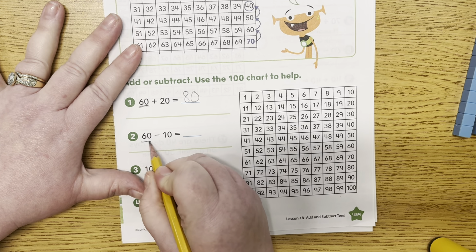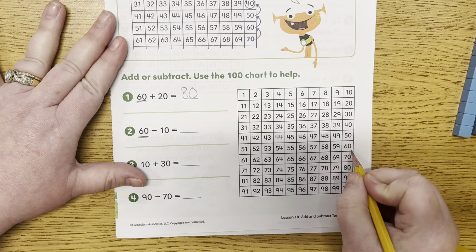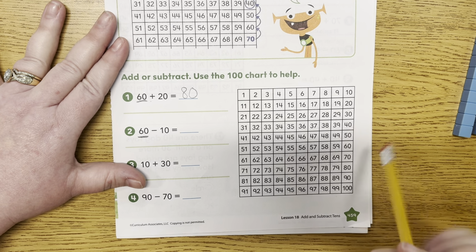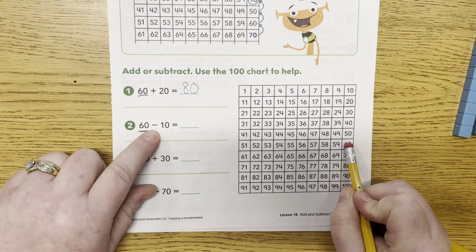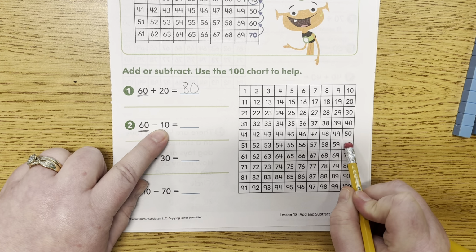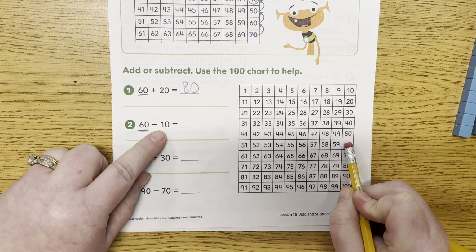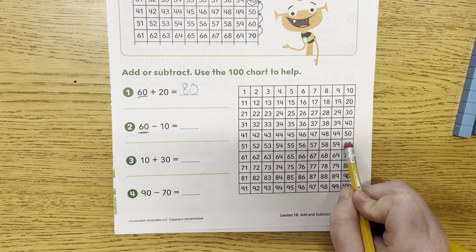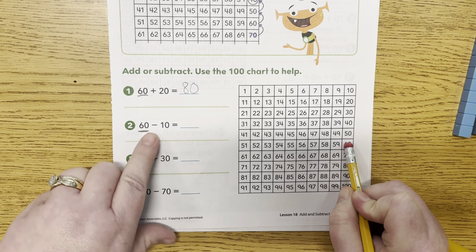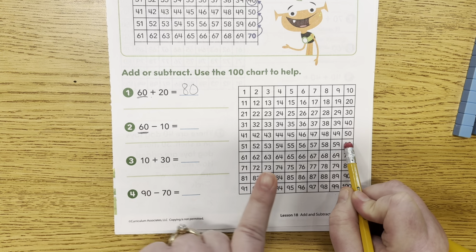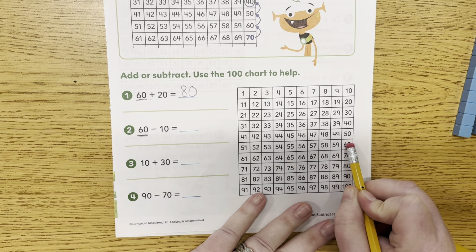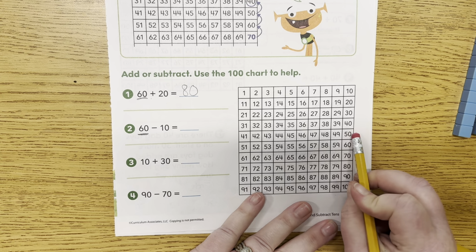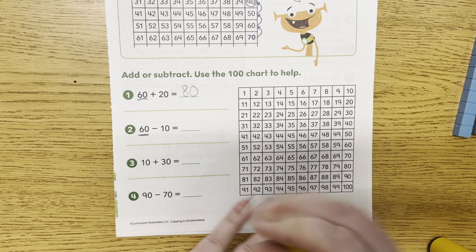All right, and it looks like we're starting on 60 again. Well, we know where that is. We just did it. Let's put my eraser right here on 60, where we're covering it up. And we're going to take away 10. How many 10s are in 10? Yeah, 1. There's just 1. So how many rows am I going to be going up? 1 row. And when we're taking away, we're going up rows where the numbers get smaller because we're taking away. All right, here we go. 1. And what number did I land on? 50. Very good.